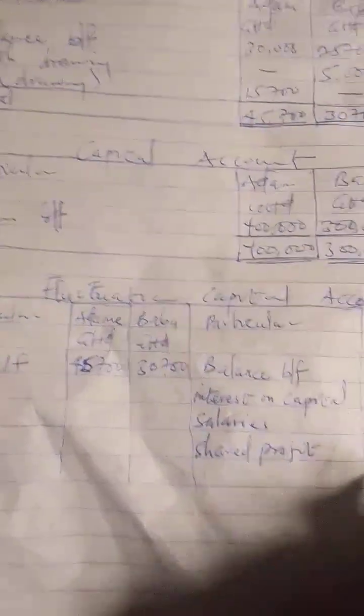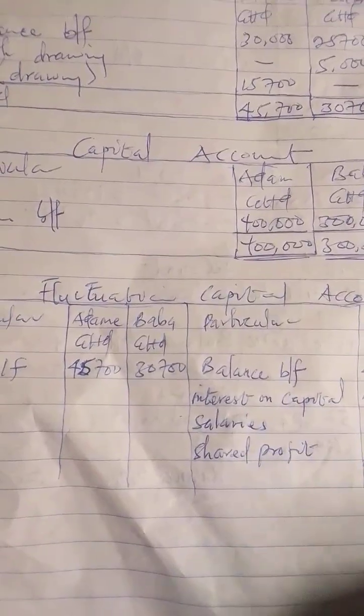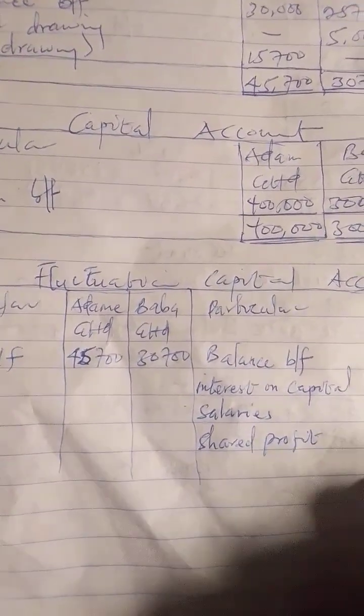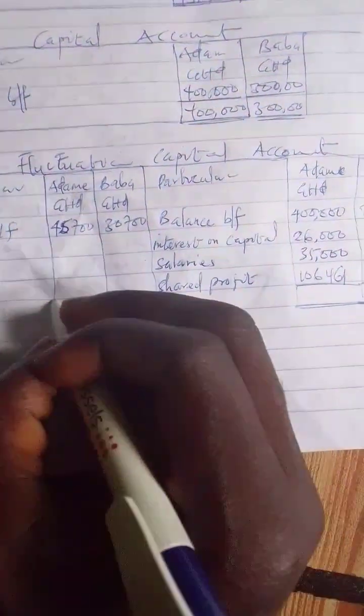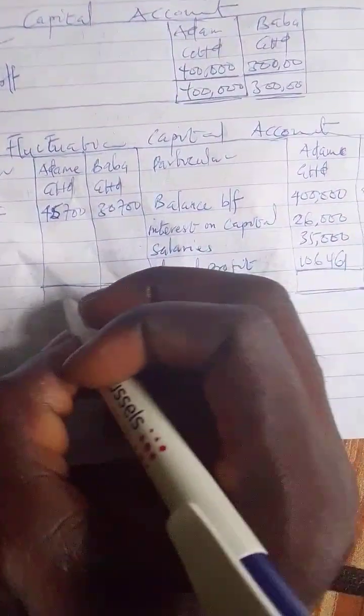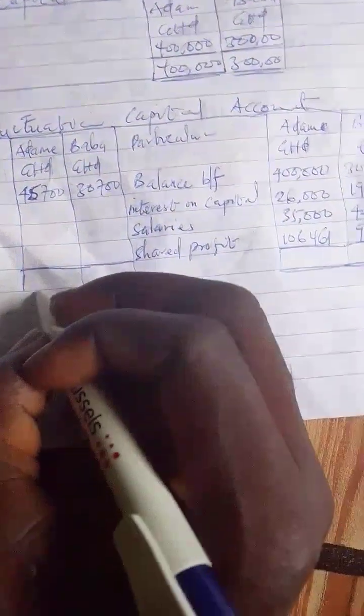So let's find the total for both sides. The balance carried down is what will come as the balance brought down, which is sent into the balance sheet.